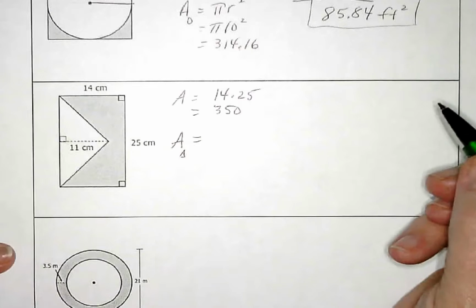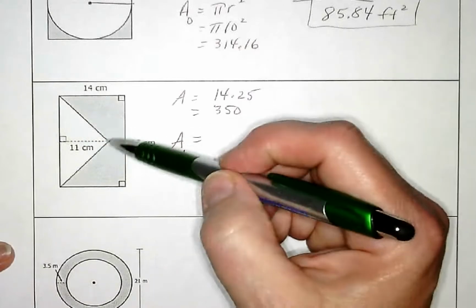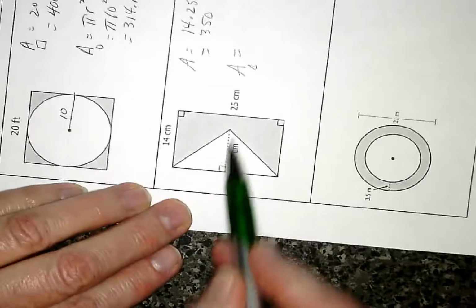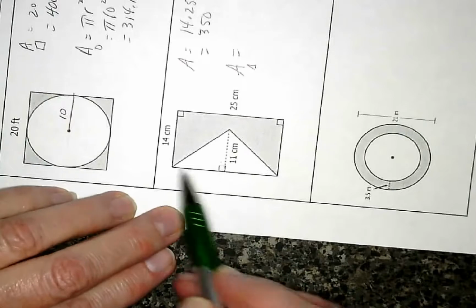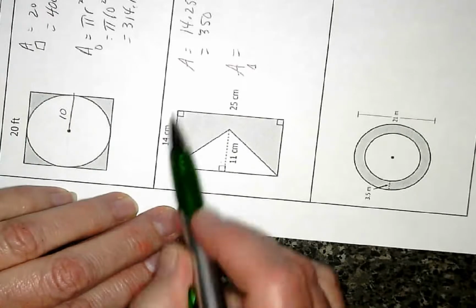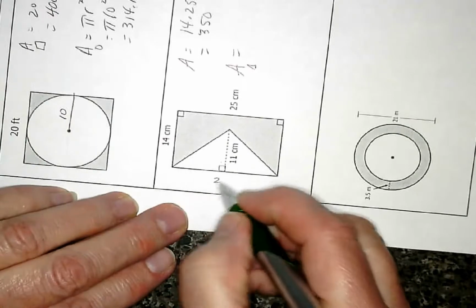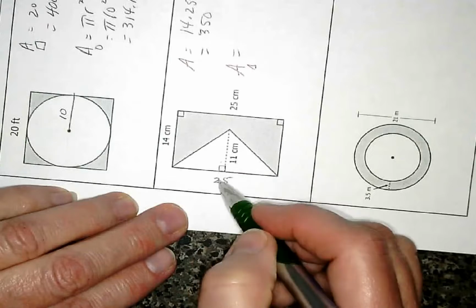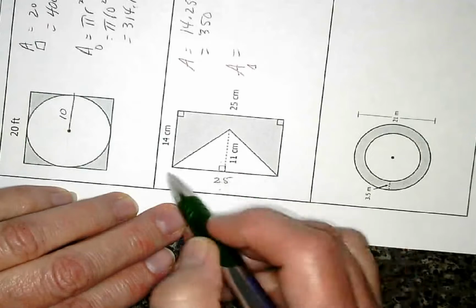The area of a triangle is base times height divided by 2. If you look here, sometimes it's helpful to turn it this way, maybe that's what you're used to. This would be the height, and the side that it's perpendicular to is the base. On the rectangle, the big side is 25, same on the opposite side. So this triangle's base is 25 and height is 11.